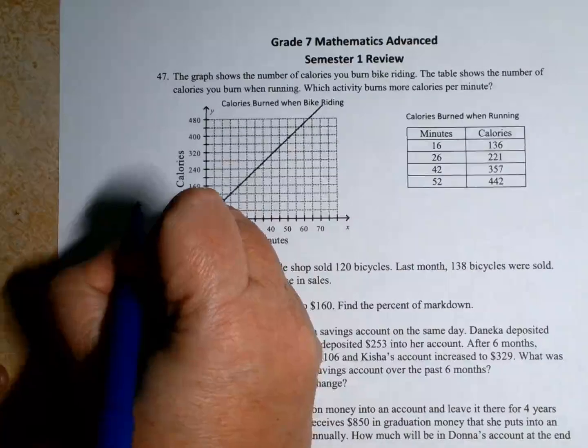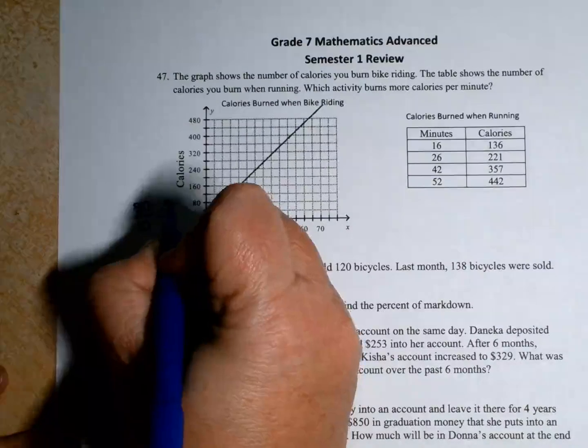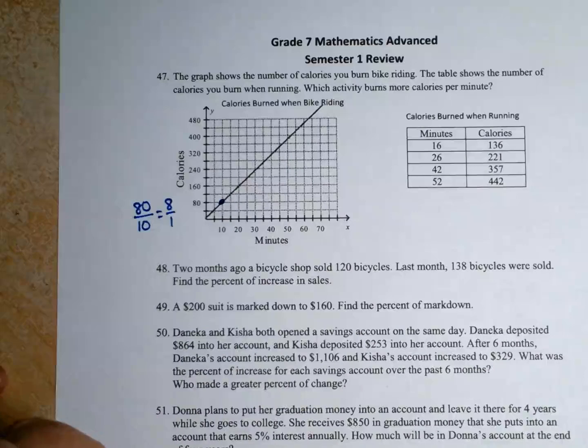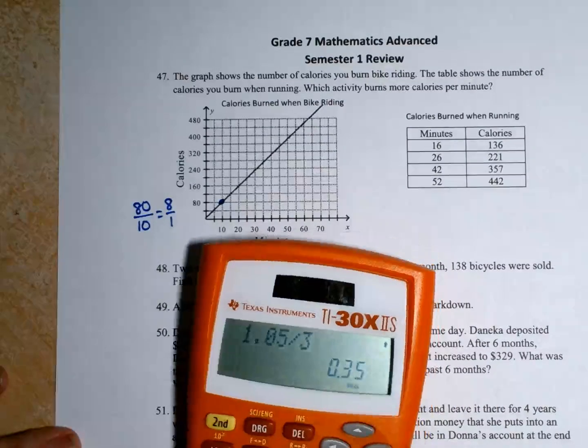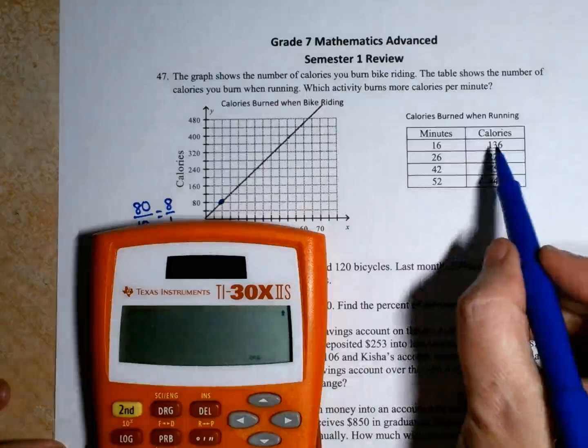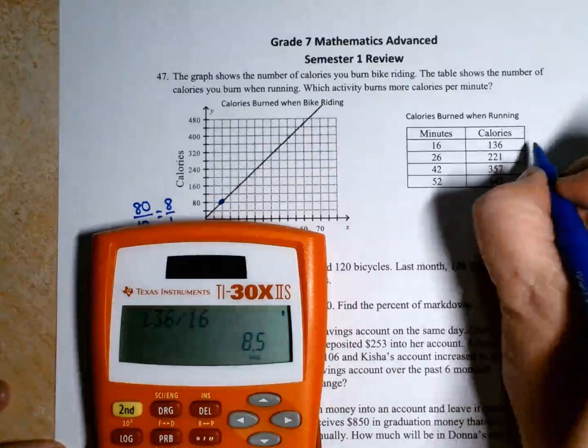So if we do 80 in 10 minutes, that means we're doing 8 in 1 minute. Then this is 136 in 16 minutes. If I take 136 and divide it by 16, I get 8.5.